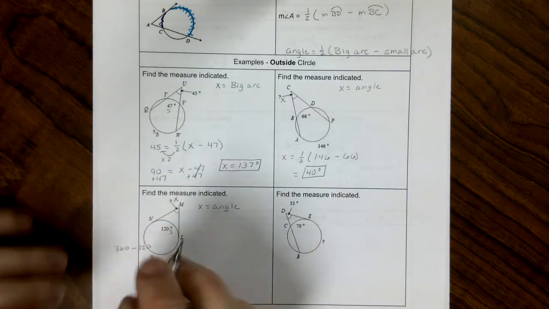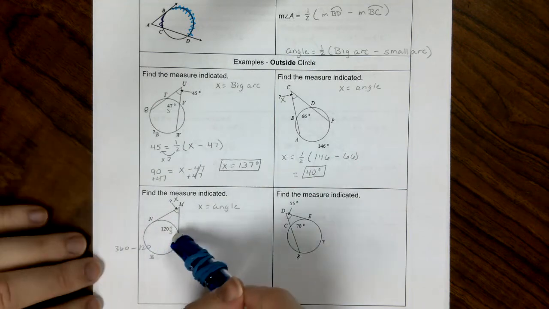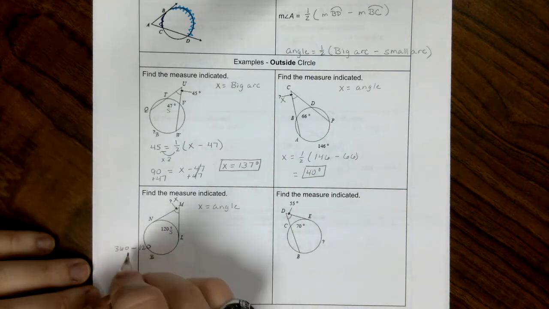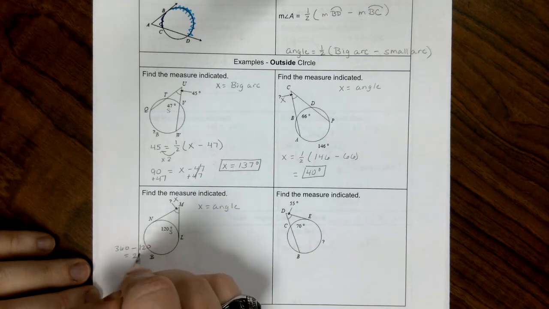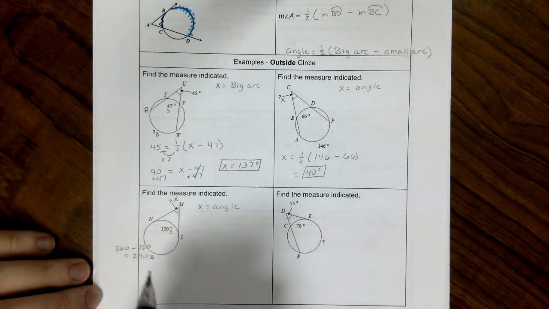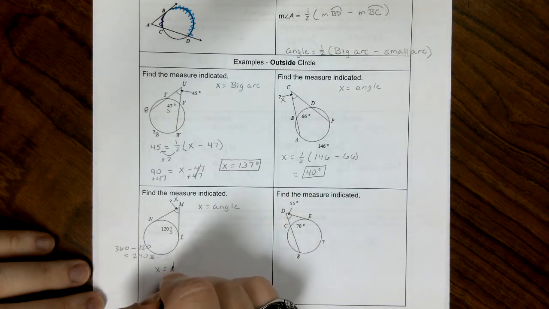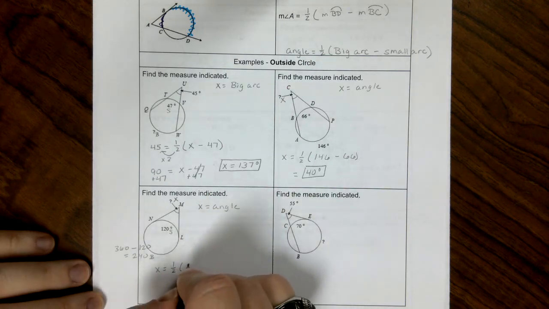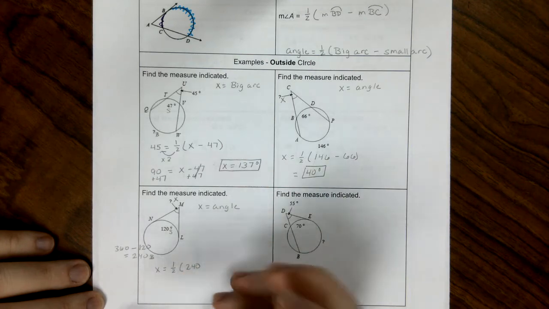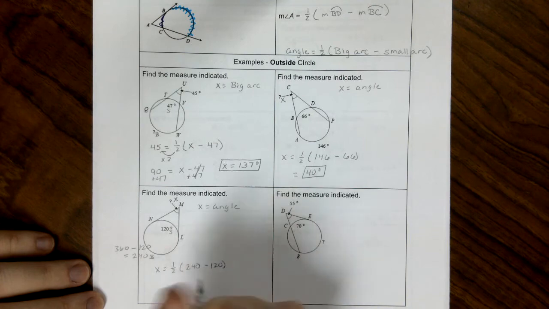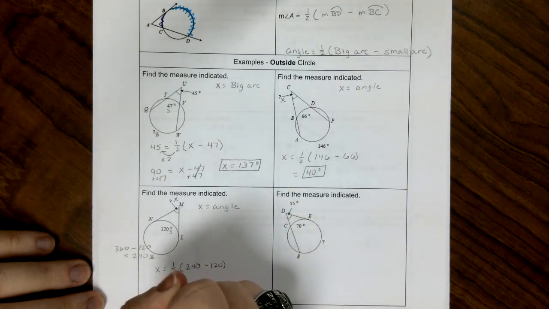We're going to have to do that here again because I've got to know how big the big arc actually is. So 360 minus 120 is 240. So 240 is going to be my big arc that I'm going to use. So 1/2 times 240 minus 120. Type all that in at once, and you get 60 degrees.